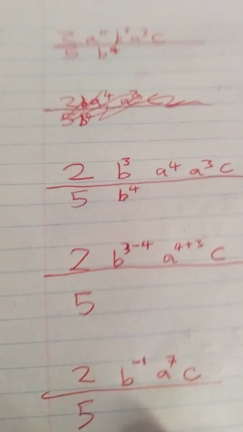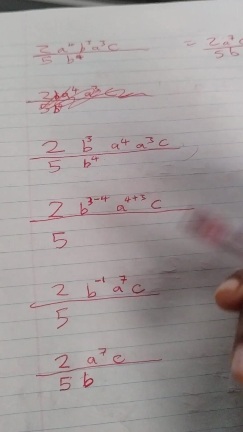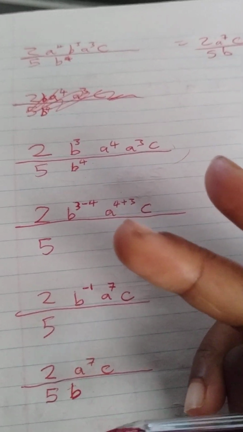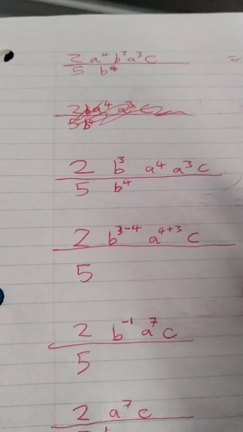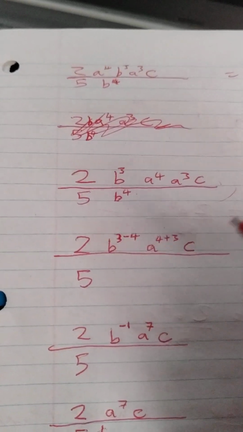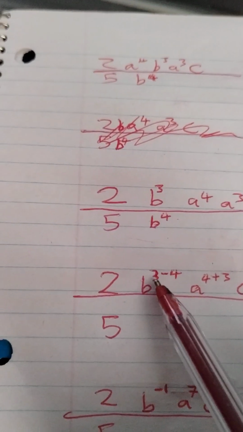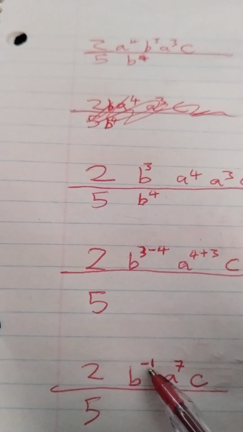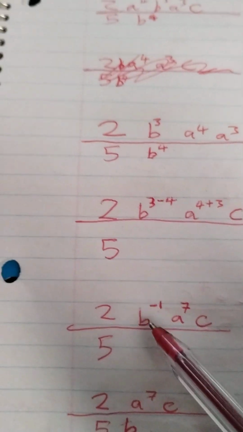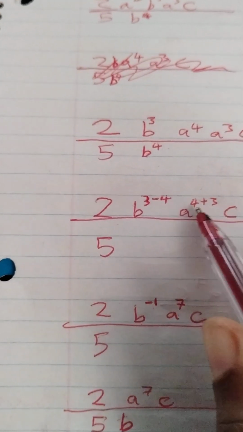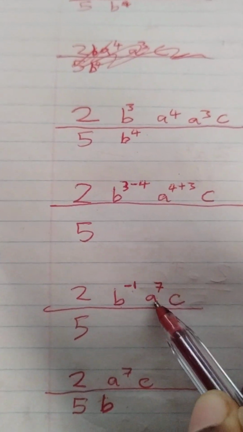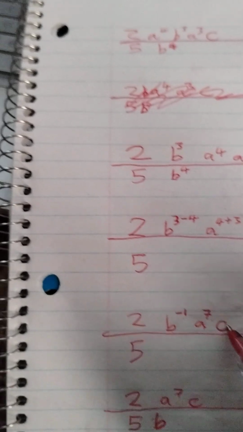So we're simplifying it. If you notice so far, I have used 2 of the exponent laws, which is what the question had asked us to do. So when I simplify, 3 minus 4 is minus 1. So that would be b to the minus 1 power. 4 plus 3 is 7, so that is a to the 7th power, and c.